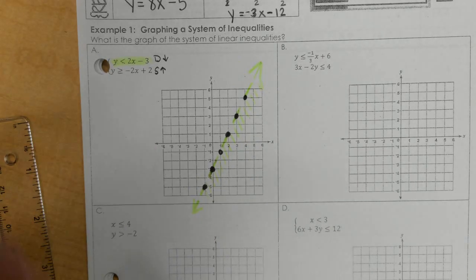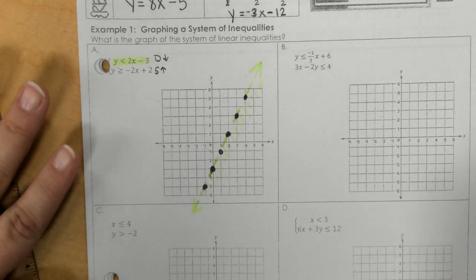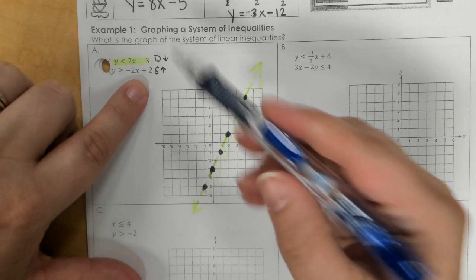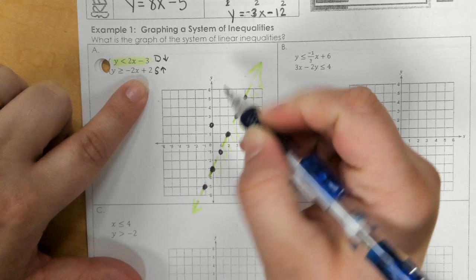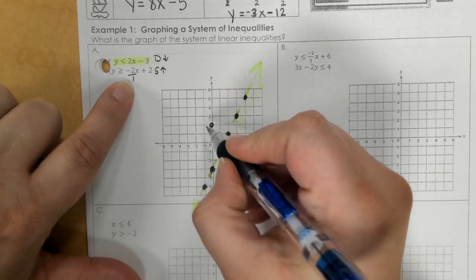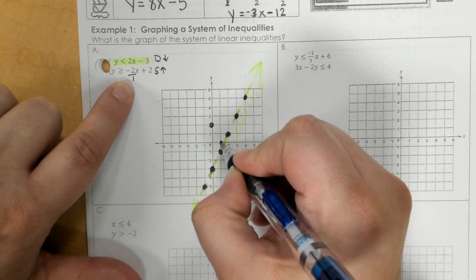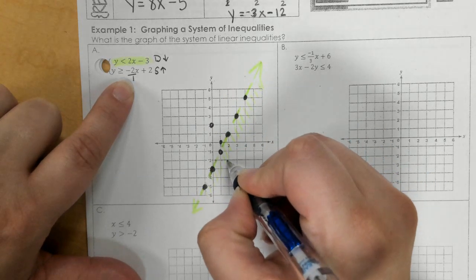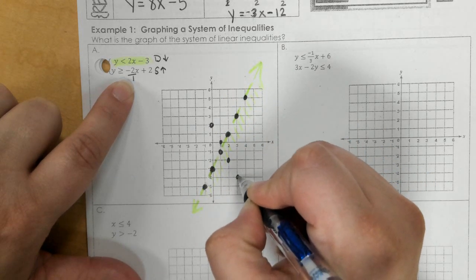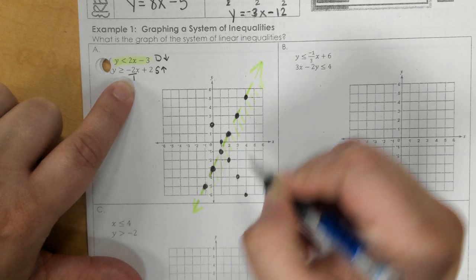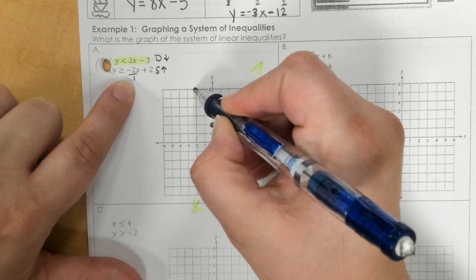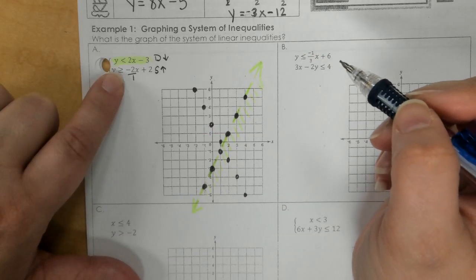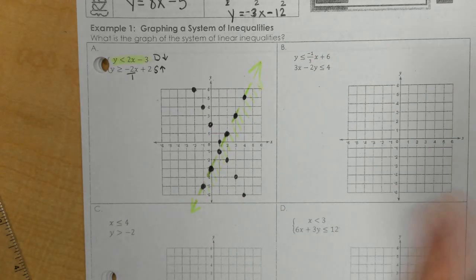Okay? Then we have the second equation, and it says that we're going to start at positive 2. And then I'm going to go down 2, right 1, as well as going up 2, left 1. Alright, now, this is going to be a solid line.